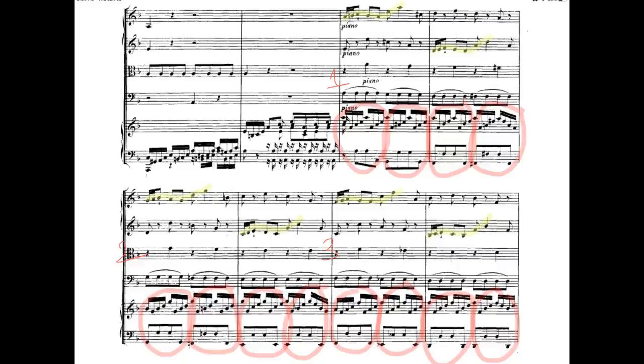So then, putting it together, we have melody and harmony, and we hear the sequence.